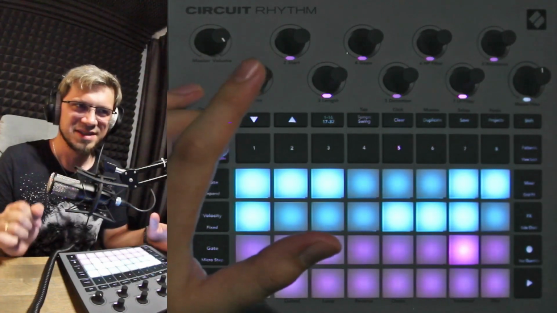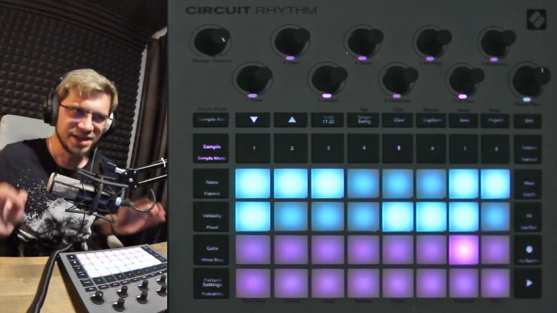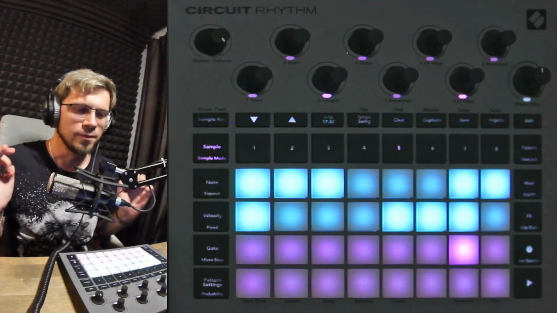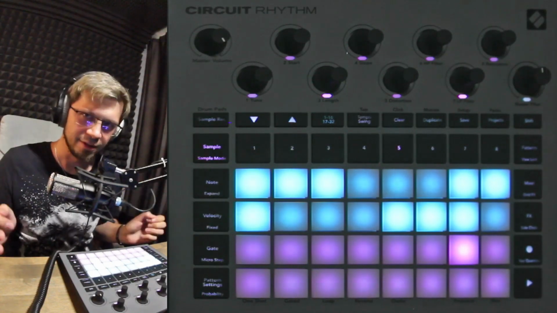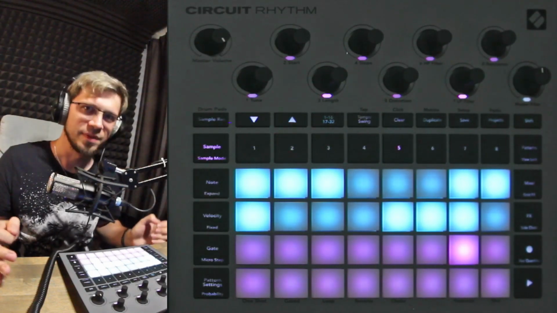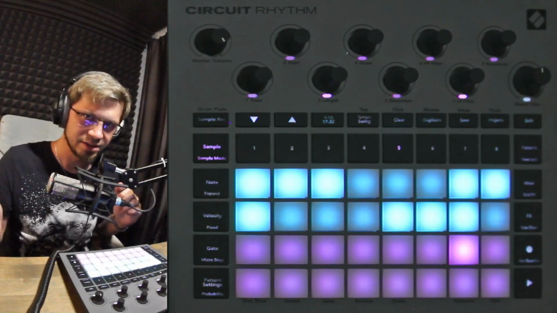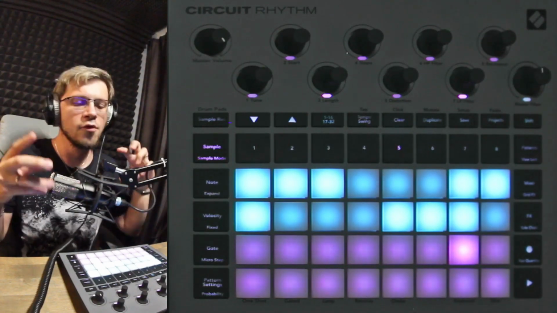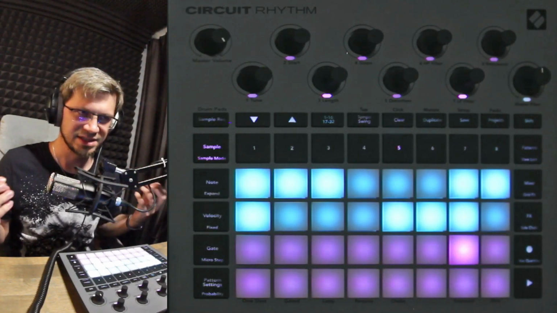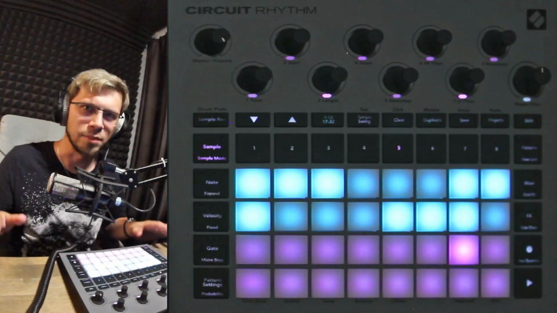And about the start time of the sample. This feature is most useful for drum and bass, neurofunk, dubstep and any aggressive music styles which need more movement in the sound, more difference in micro timing, I think.